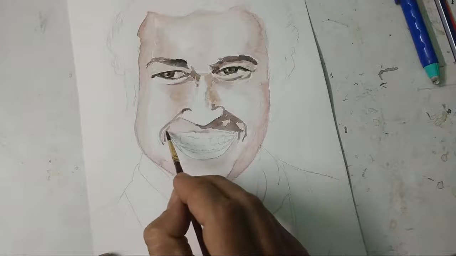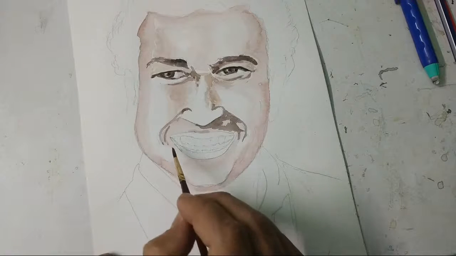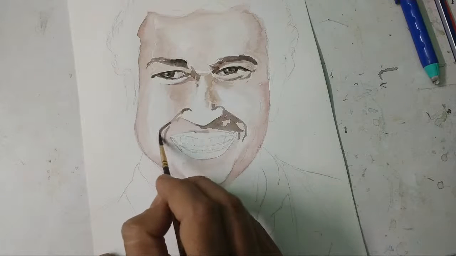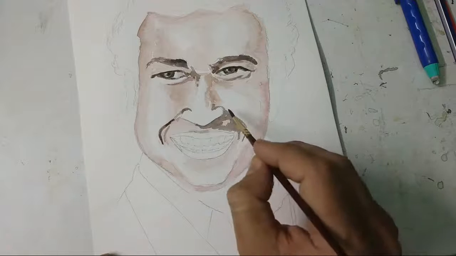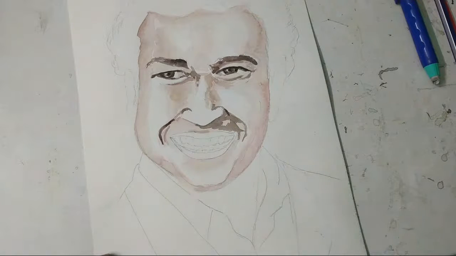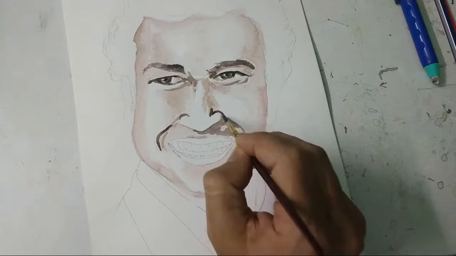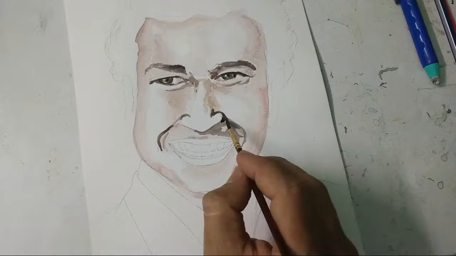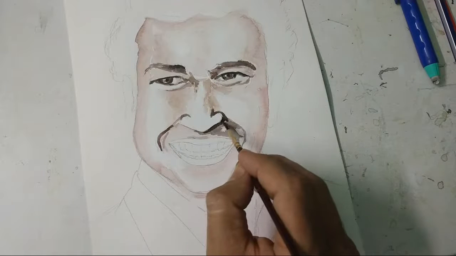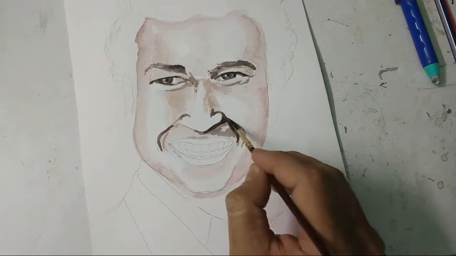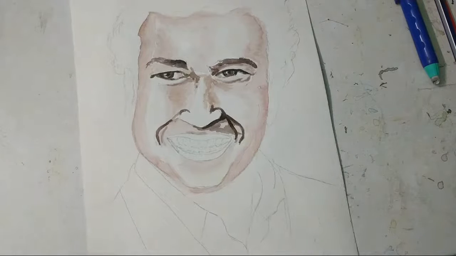Now since I am showing you a fast way of making a portrait, the detail part of the portrait is not there. But yes, if you do this much also, then you will understand slowly how to make a face and use watercolor fast. Because if you have seen any videos on making of a watercolor portrait, they are basically recorded and shown fast forwarded, but this is not fast forwarded, you can see it.